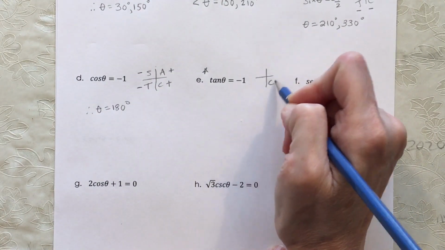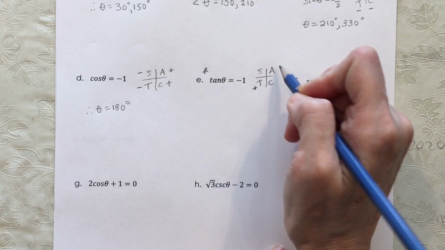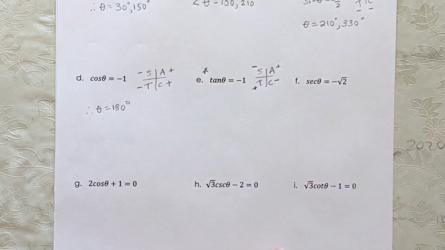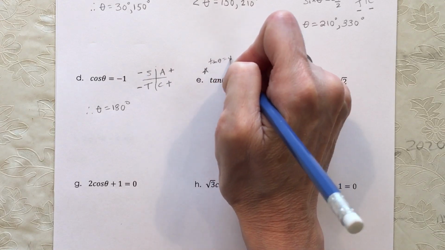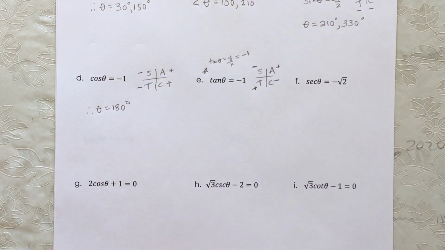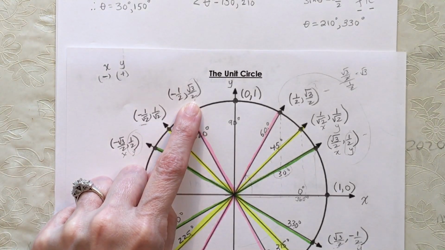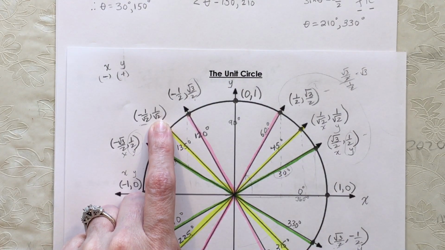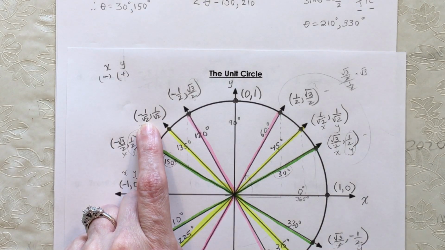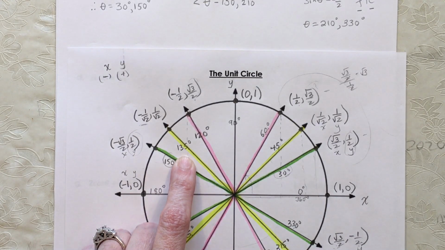So first of all, the CAST rule can help us narrow it down a bit. So tan is positive here and here, so it's negative in the second and fourth. So where in the second and fourth quadrant do I divide the y value by the x value? Remember, tan is the y value divided by the x value, and we end up getting negative 1. So I could look here, if I divide root 3 over 2 by negative 1/2, I'm not going to get negative 1. But here, if I divide 1 over root 2 by negative 1 over root 2, they're the same except for a negative sign, so I am going to get negative 1. So 135 is one of my answers.